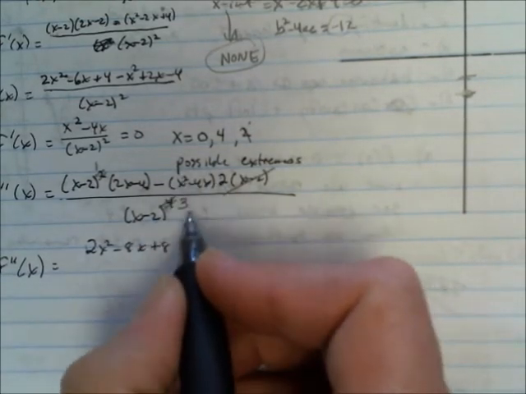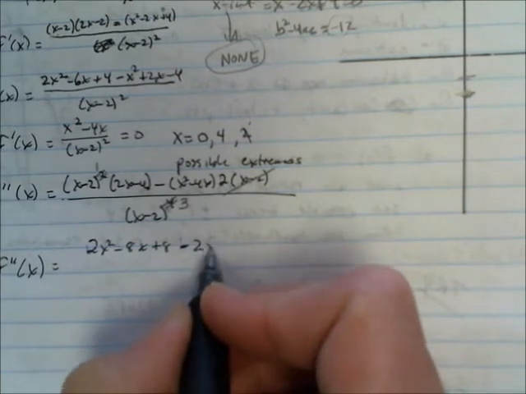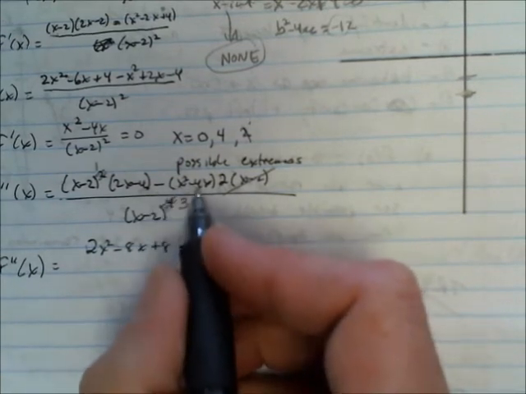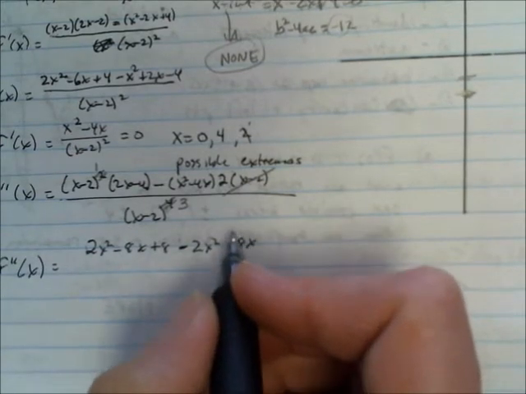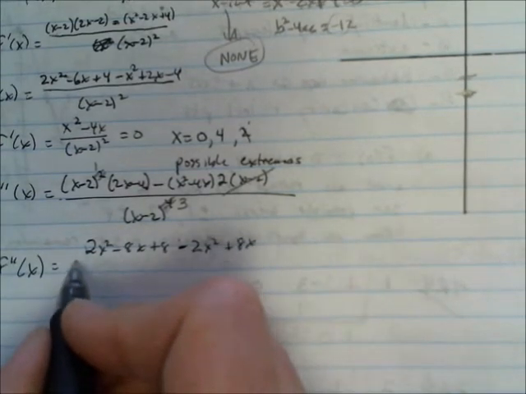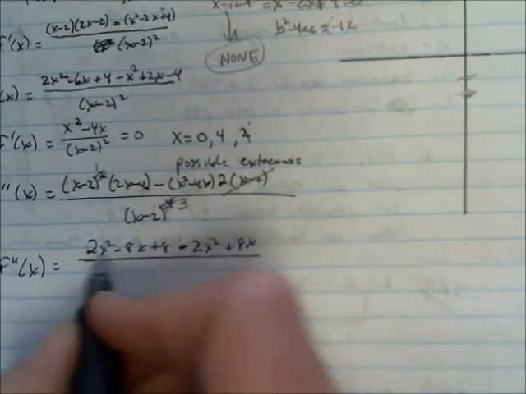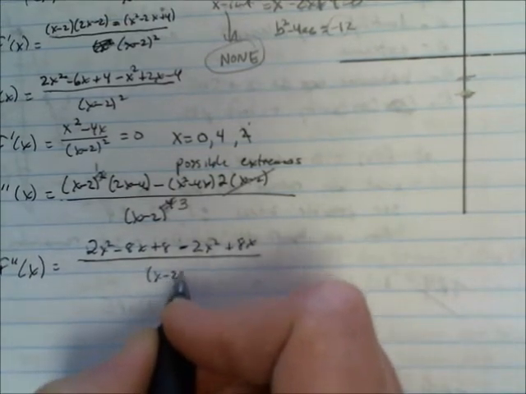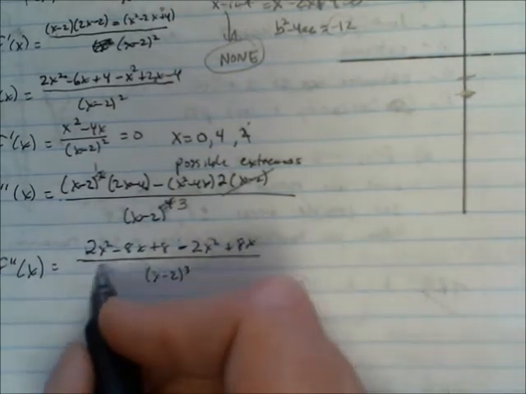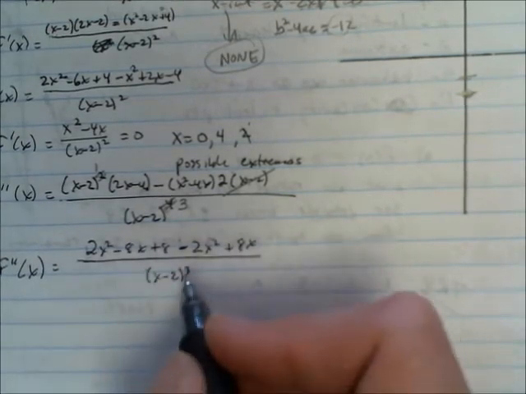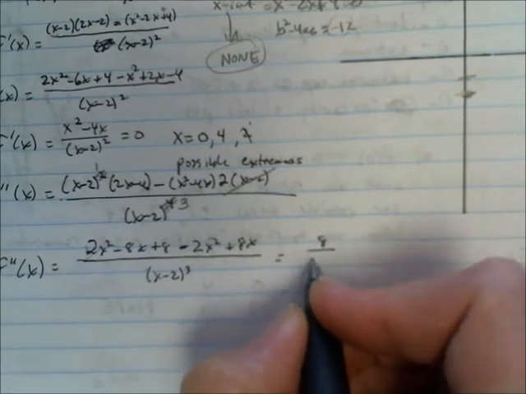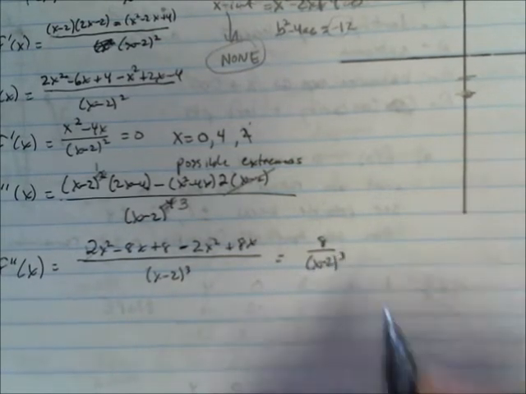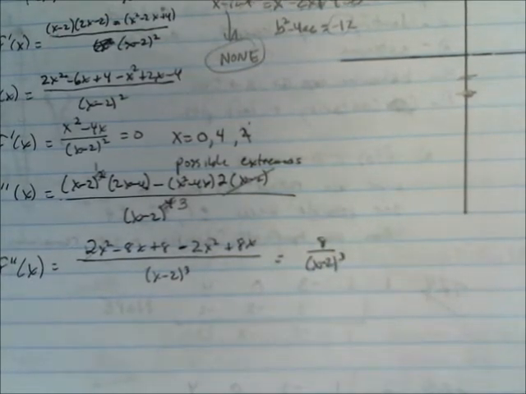So this would be a minus 2x squared, and minus a negative is plus 8x, all over x minus 2 cubed. Then this simplifies down. The 2x squareds go away and the 8x goes away, and what you're left with is just an 8 over x minus 2 cubed. So there's your second derivative.